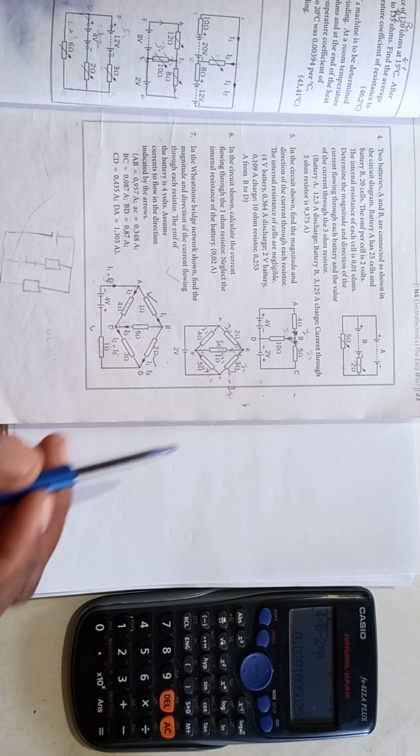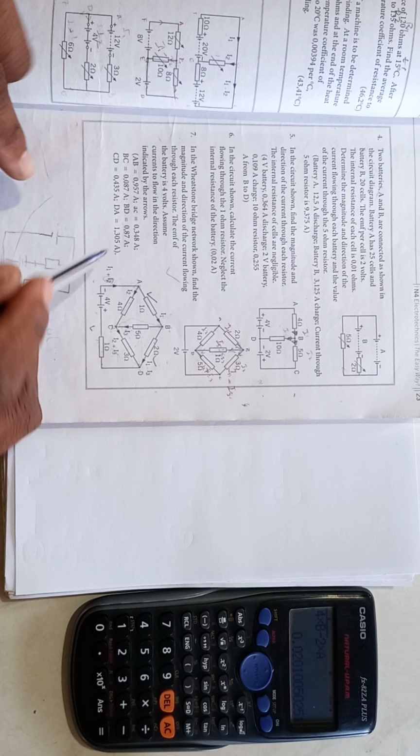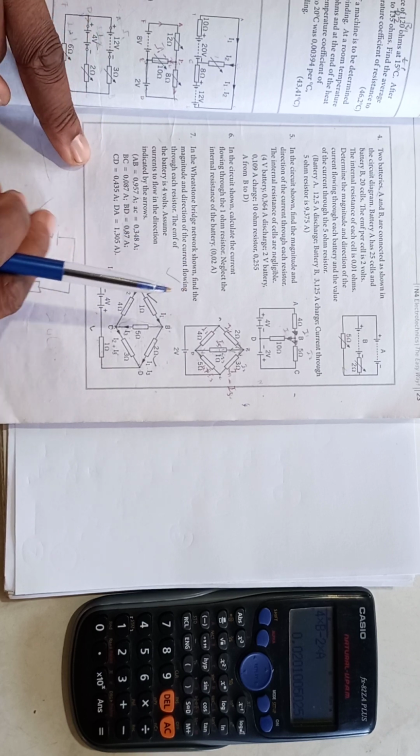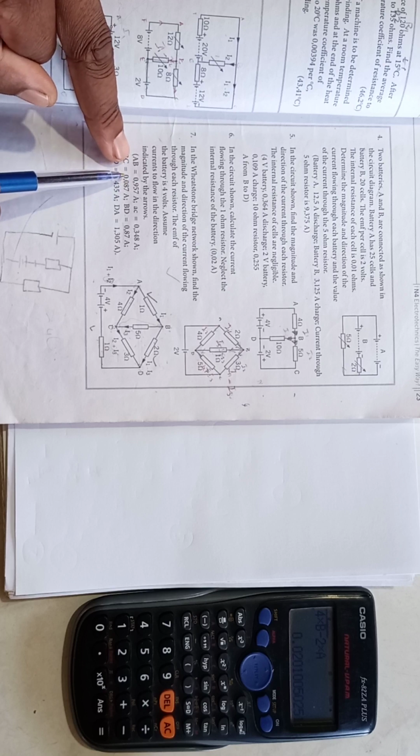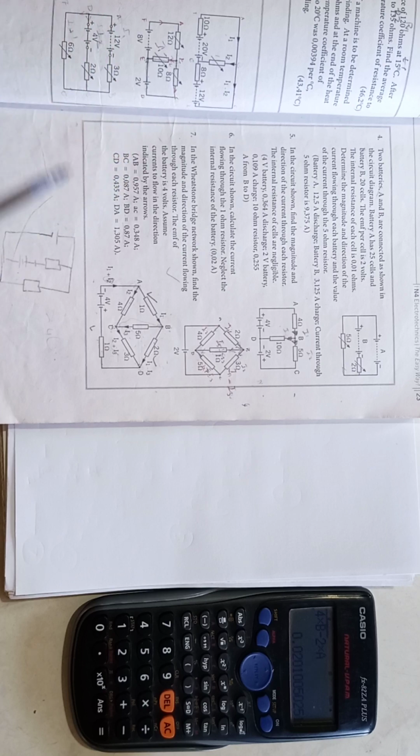They said we must also find the magnitude, but that's what I hate about the book with answers, because if they gave us answers here, they also give us the magnitude. So let us calculate the currents I1 and I2 and I3.